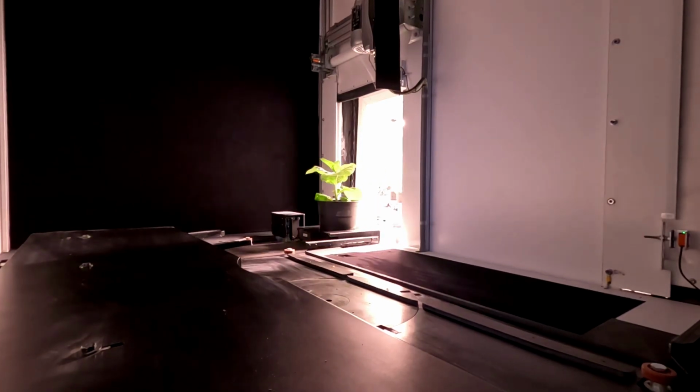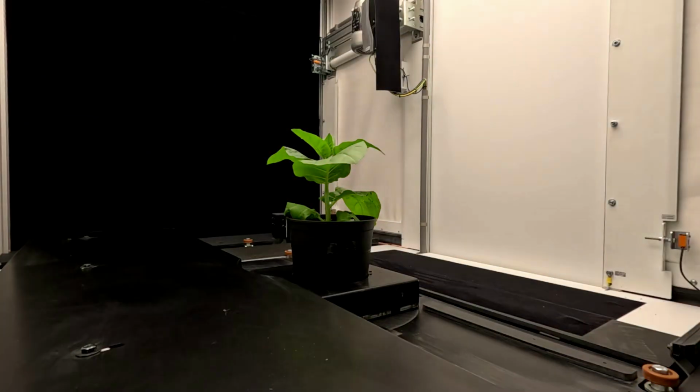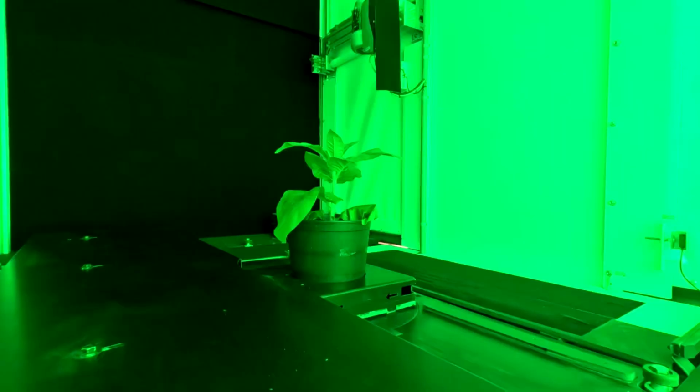The automation ensures that image acquisition is consistent for each plant in the set. Turning the plant in front of the camera enables multi-view phenotyping.